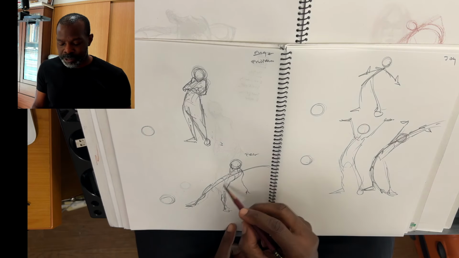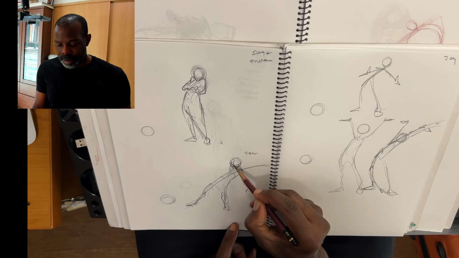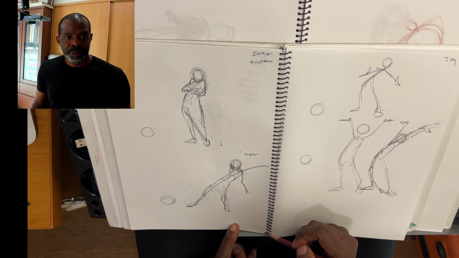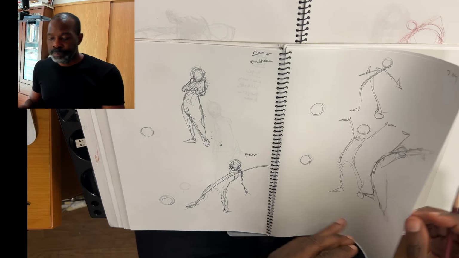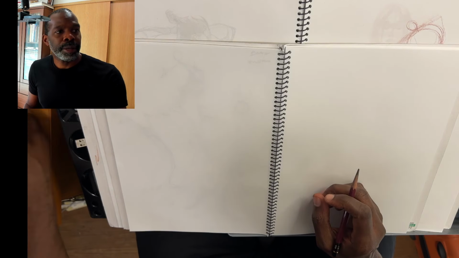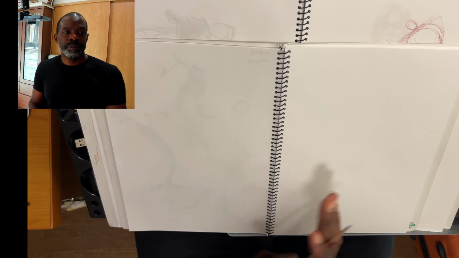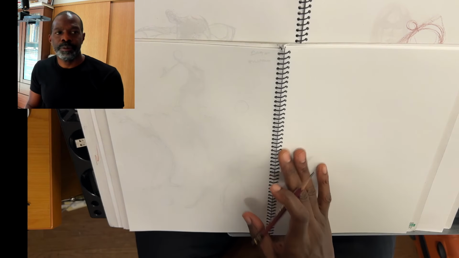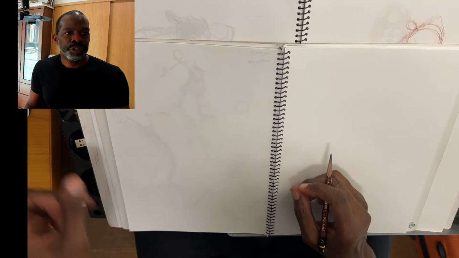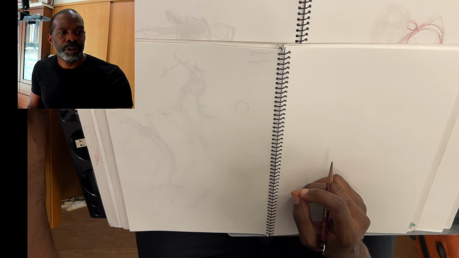The gesture is the person, their foot down here like this, their head pointed down, their shoulder like this, showing fear like that. So what I'm going to demonstrate for you really quickly are a couple of drawings where I'm going to draw the gesture, but I will include a line of action just to show how we can push it just a little bit more.